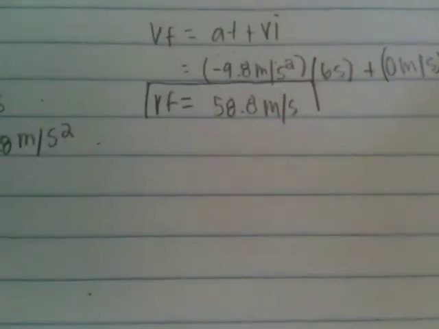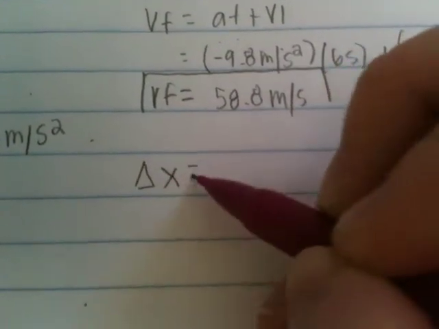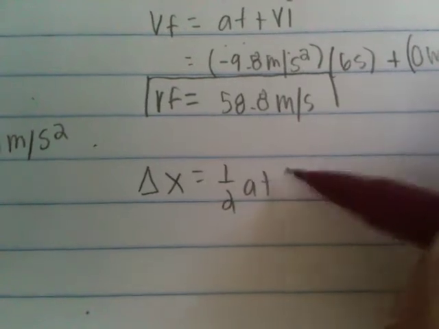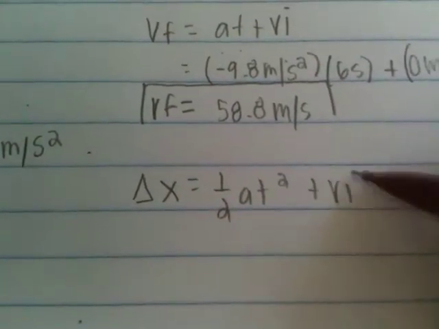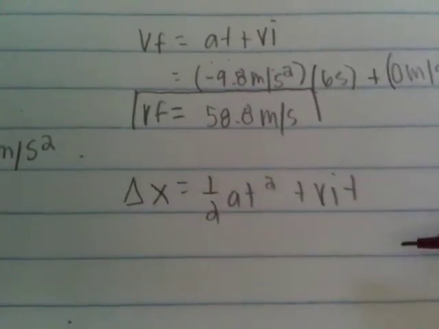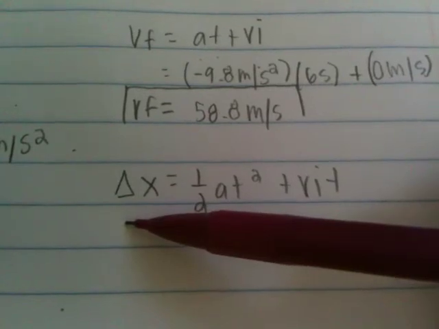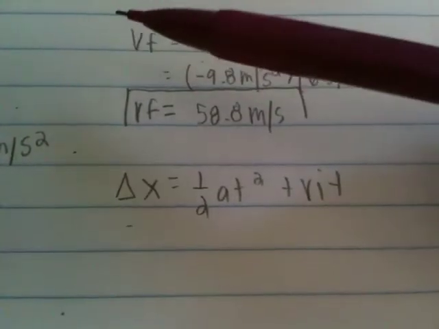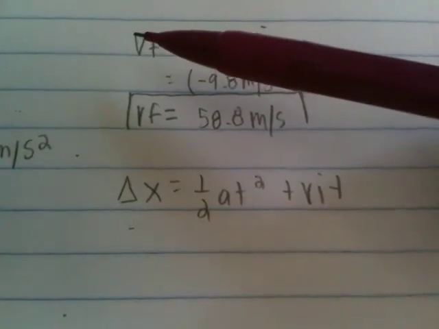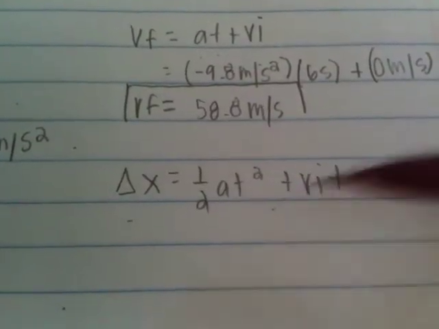And to calculate the height of the bridge, I'm going to use change in x equals 1/2 AT squared plus VIT. I'm going to use this formula because this is for vertical velocity, and that means our change in x is the vertical distance between the height of the marble and where it lands. So that's why you would use vertical.